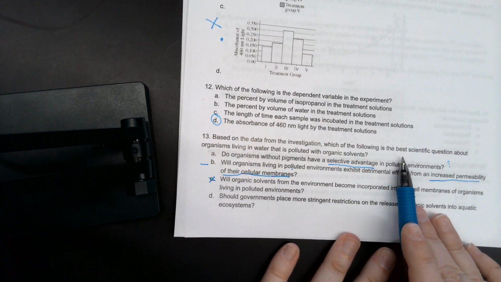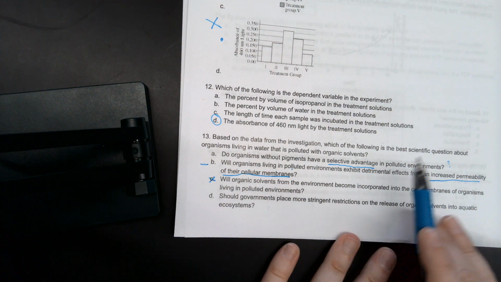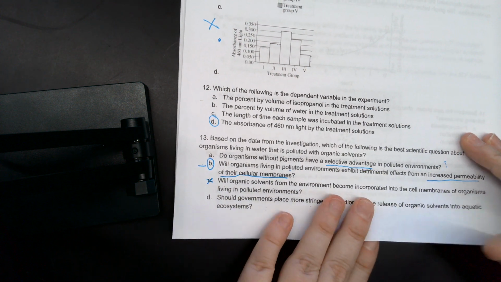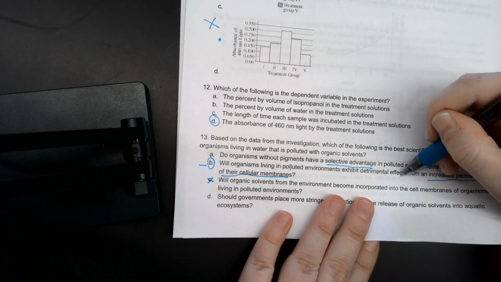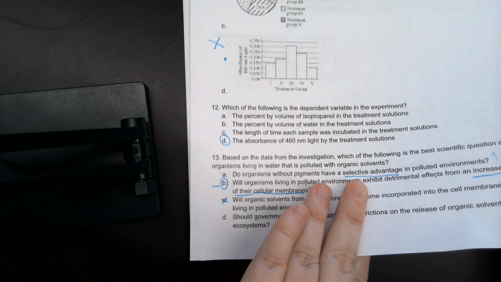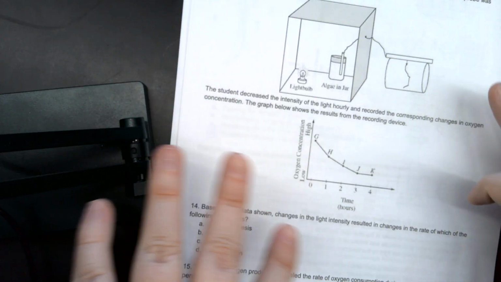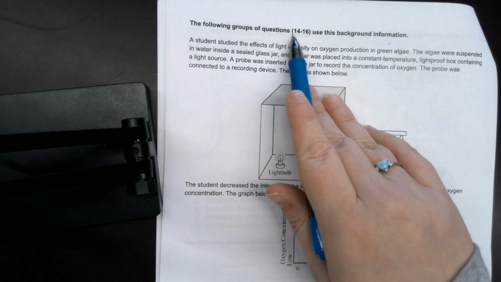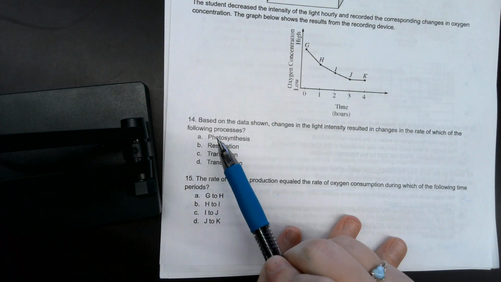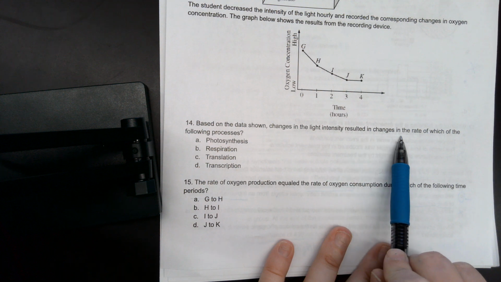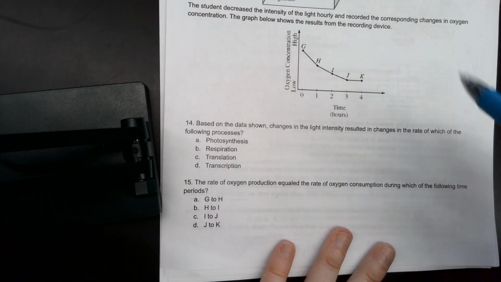However, the best question about organisms living in water is going to be B. Will it have detrimental effects from an increased permeability? All right. Number 14. Lots of background. Let's get to the question. And this one is specifically for questions 14 through 16. So it says, based on the data shown, changes in the light intensity resulted in changes in the rate of which of the following processes?